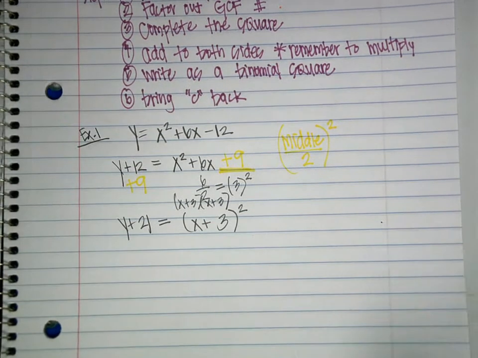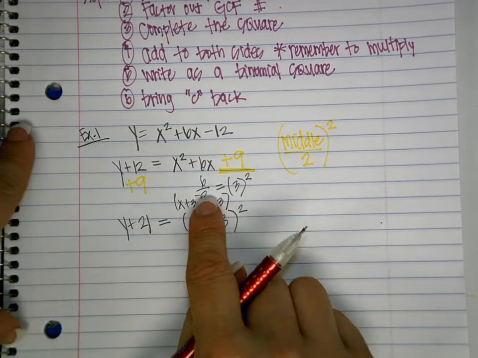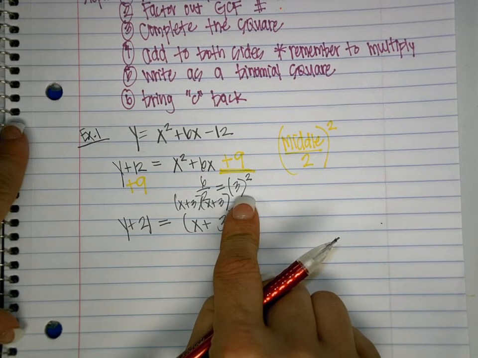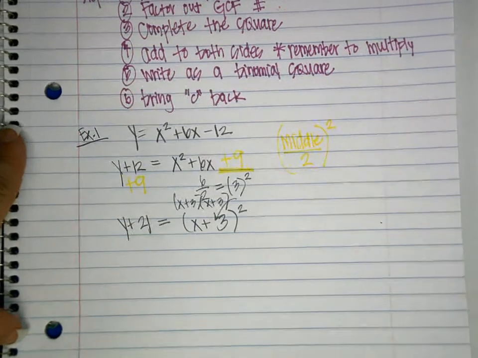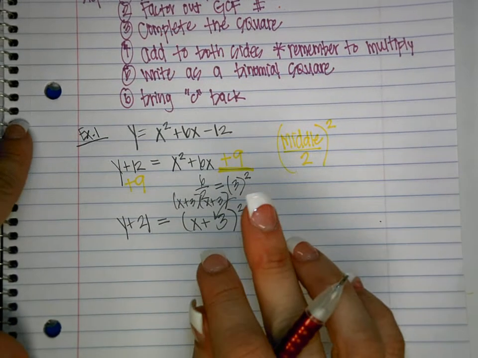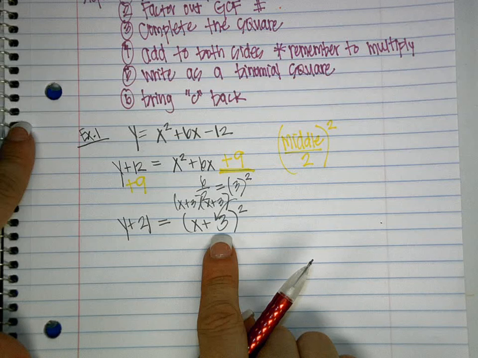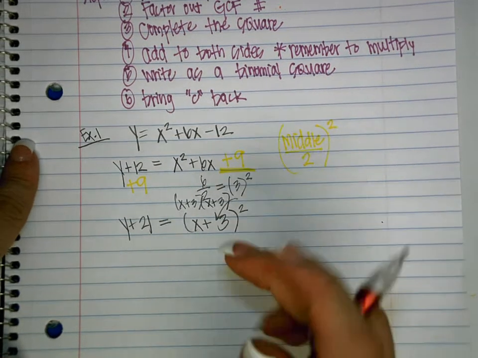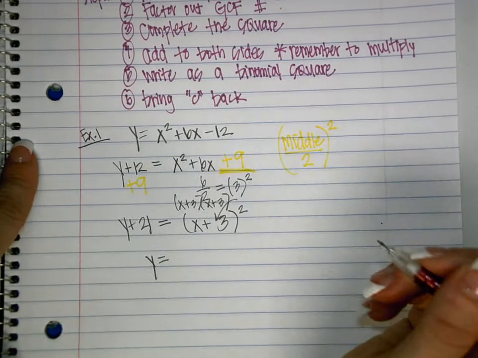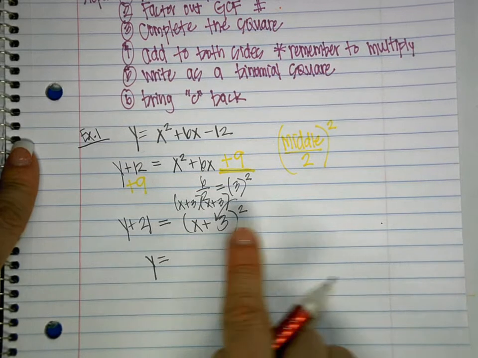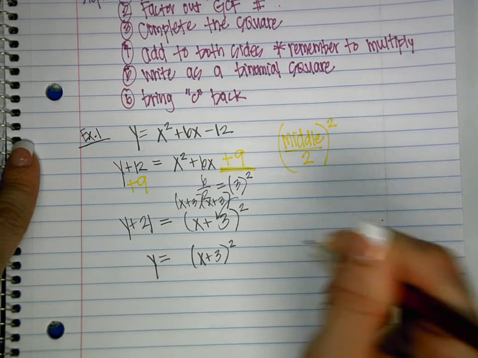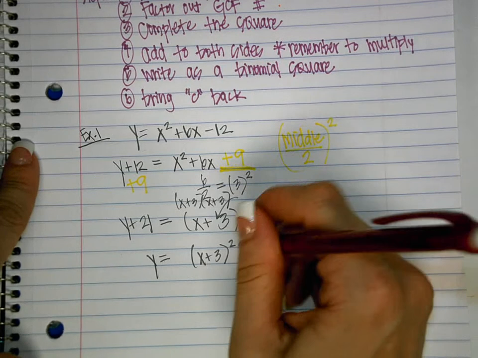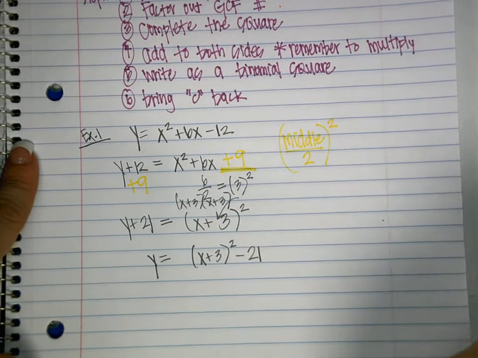The kind of shortcut way that I remember this is whatever that middle number was divided by 2, whatever got squared also goes right there. So it's an easier way to do it, so you don't have to actually do the factoring. And then my last step is to bring the c back. So put it back in a y equals equation. So y equals, now this c goes at the end. It does not get combined at all with anything that's in those parentheses. So this will become a minus 21.